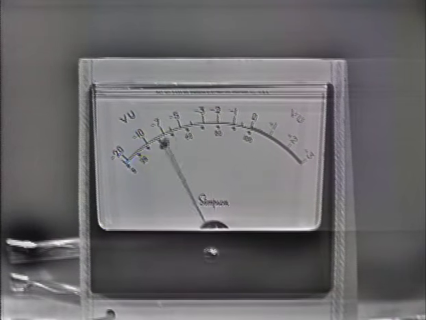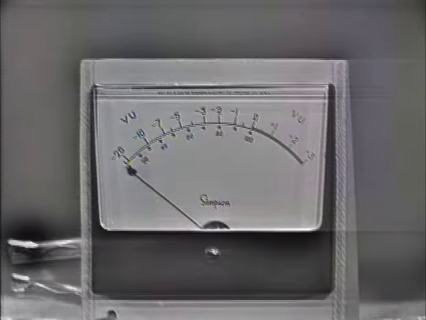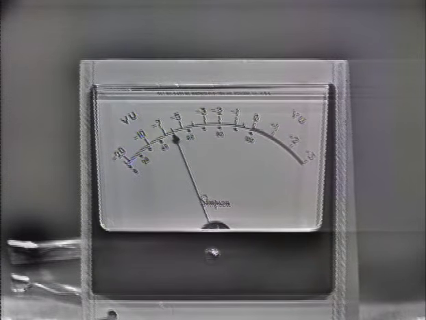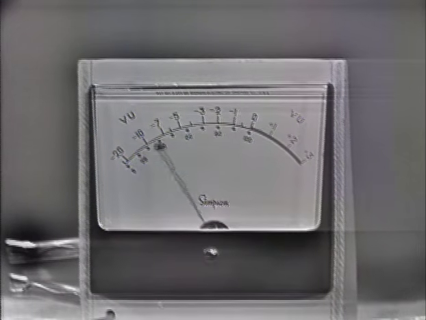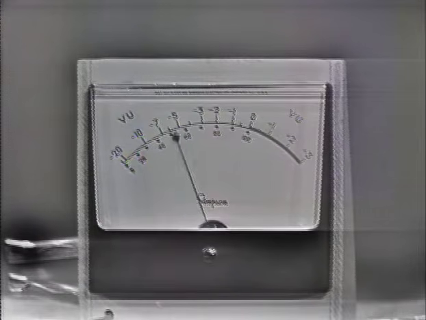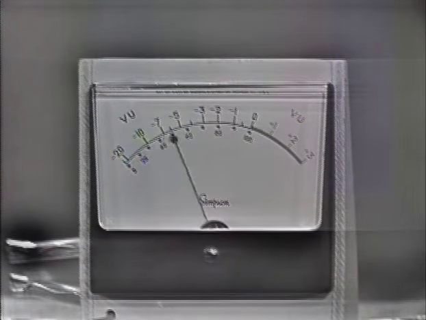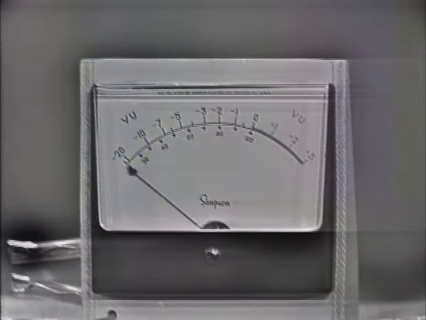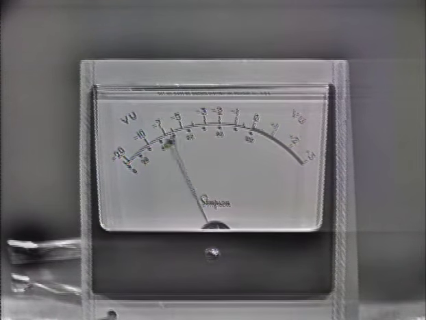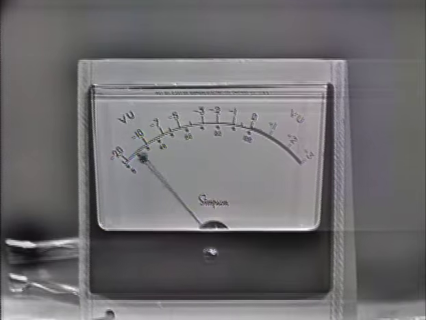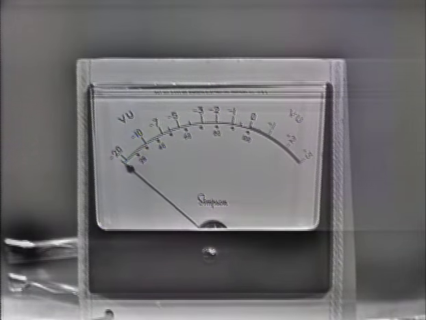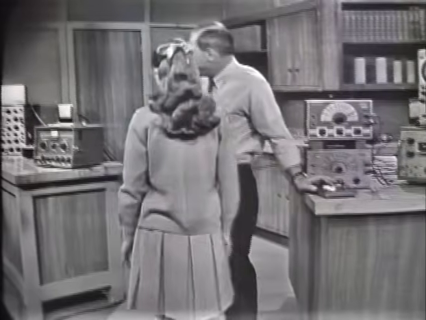Yeah, that's too loud. Too low? Too high. I think that's it. Let me try once more. Yeah, I think that's it. Okay, now go over and look. That's hard. It's hard, isn't it?